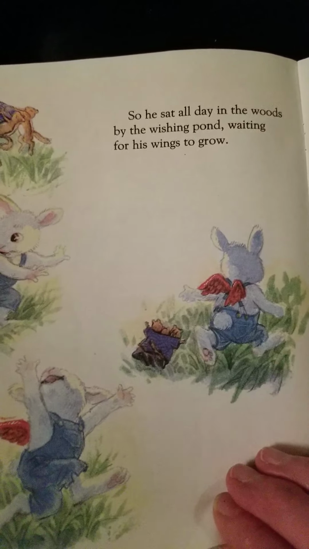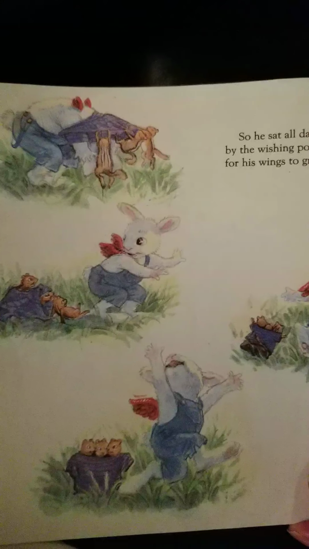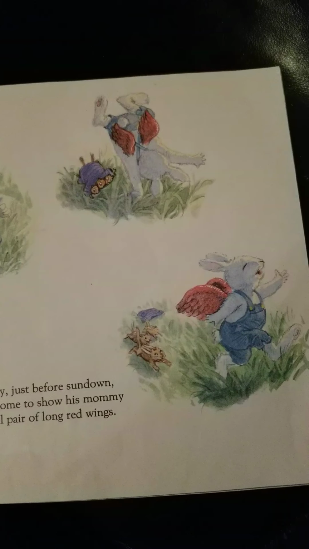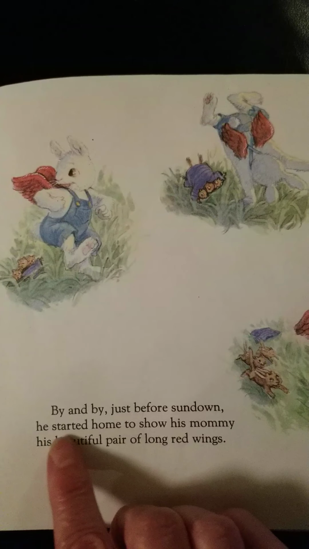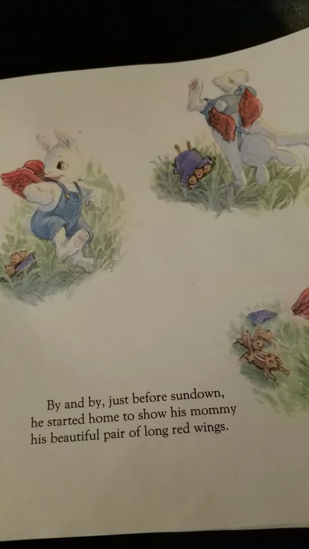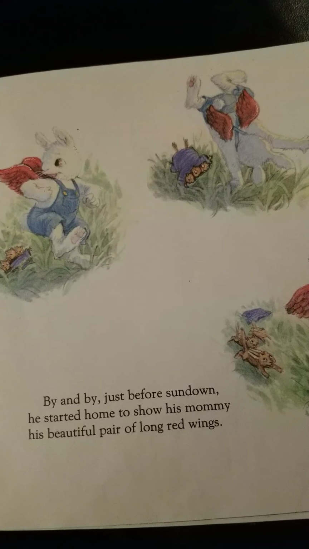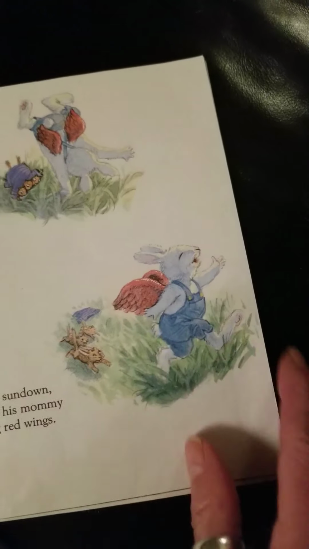So he sat all day in the woods by the wishing pond, waiting for his wings to grow. By and by, just before sundown, he started home to show his mommy his beautiful pair of long red wings. And the author says long red wings to show us that they're big now.